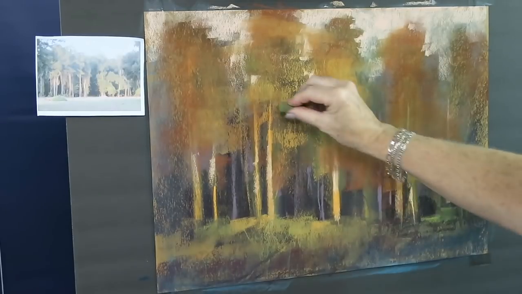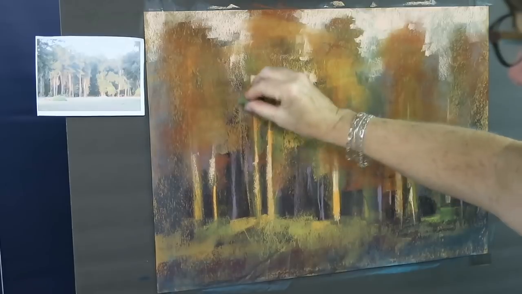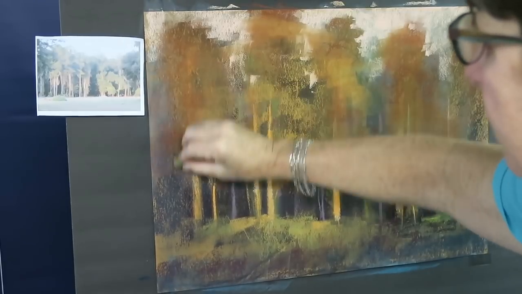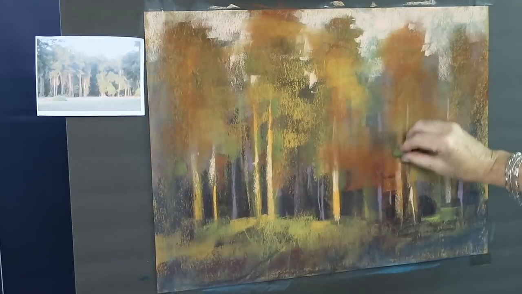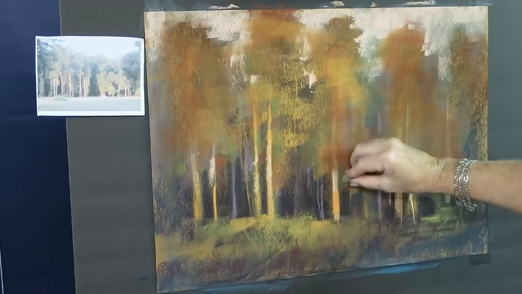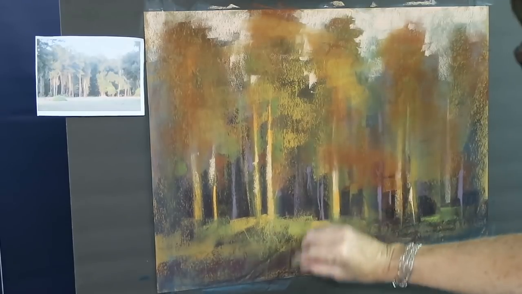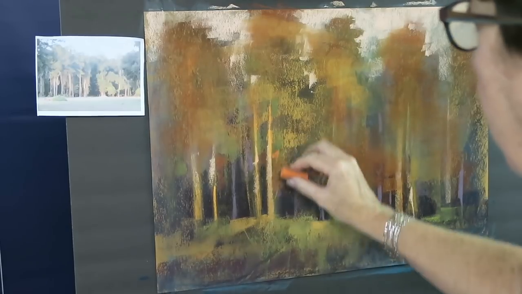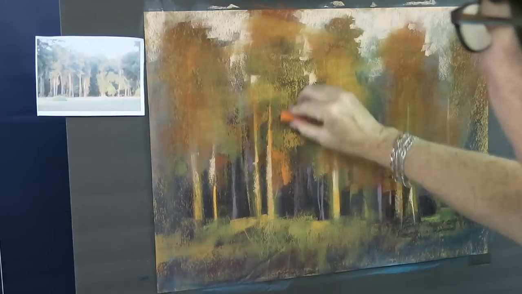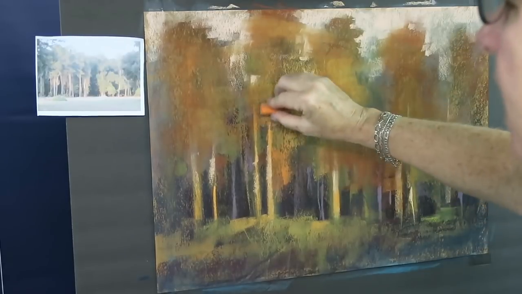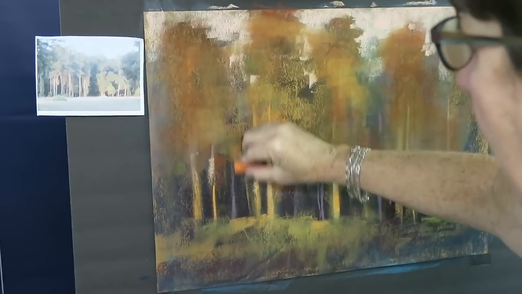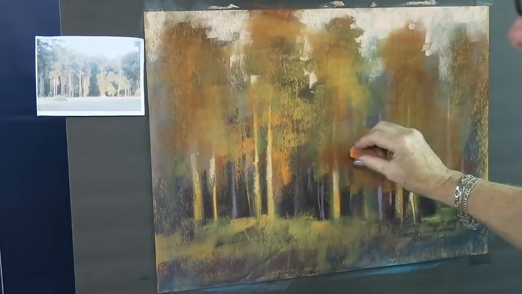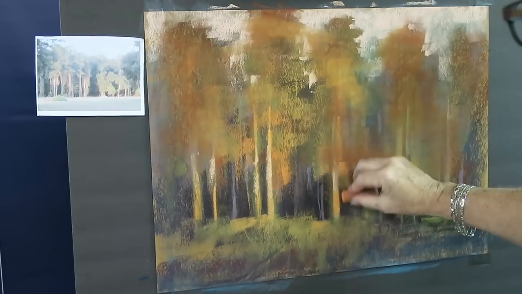Let's see. It may be that I have to revisit my other pastel box to get a few more colors. This set has a lot of great options, and I could probably make do. But a lot of times if I'm painting and I'm next to my box, I'll add to my limited palette when I feel like I need something.